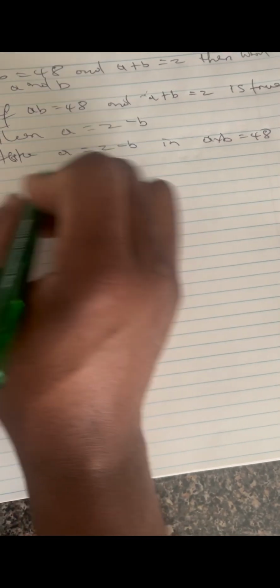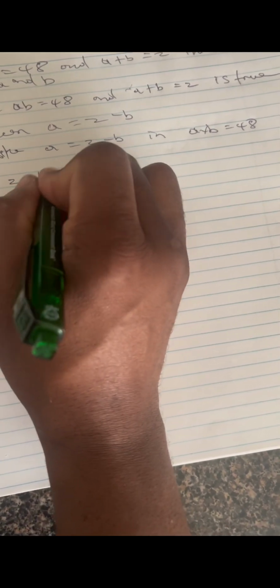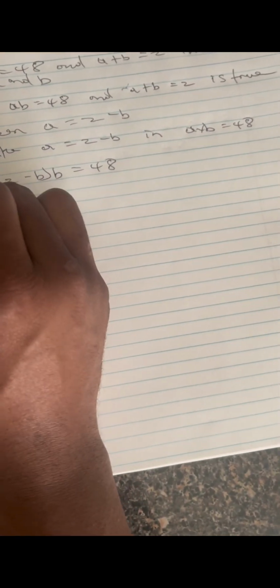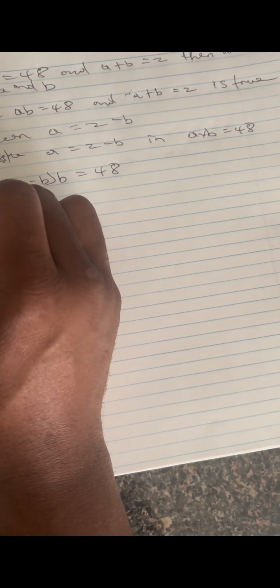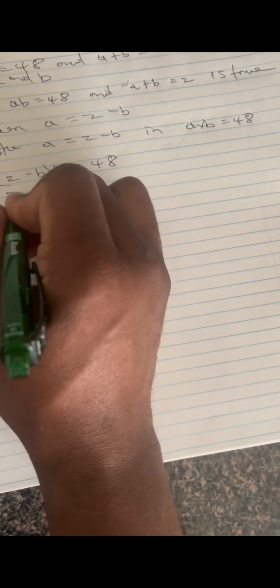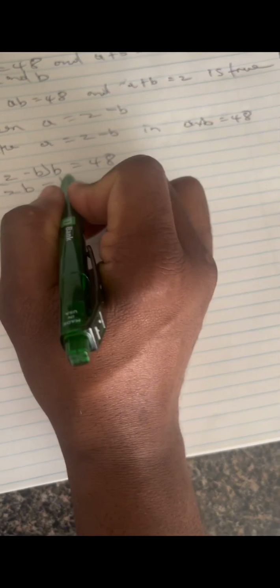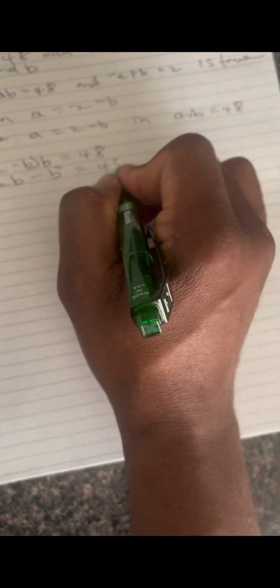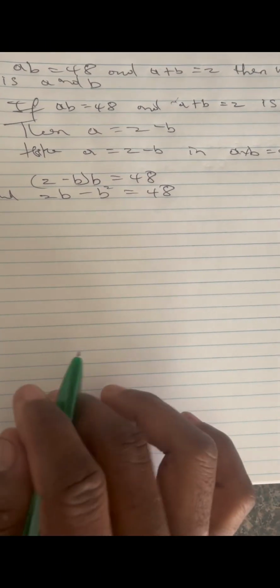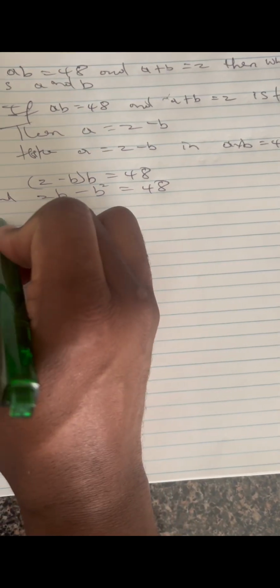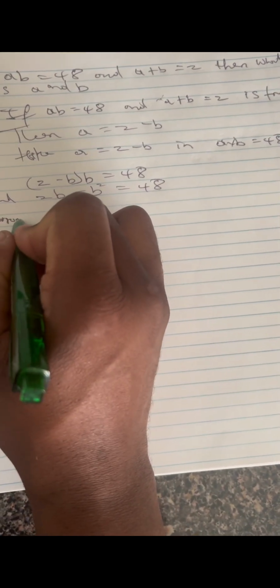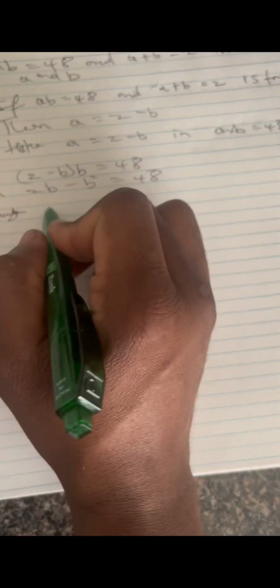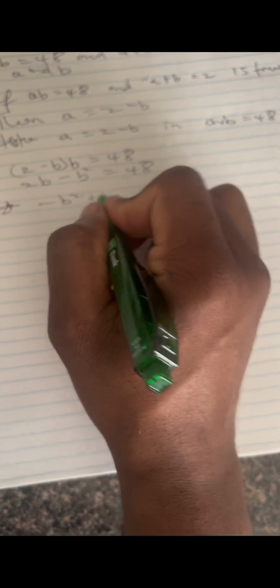So here, when I make a the subject of the formula, I will replace a in the equation ab equals 48. So I will have open bracket 2 minus b multiplied by b equals 48. So I will expand the bracket by multiplying b by both terms in the bracket, which will result in 2b minus b squared equals 48. So I'm going to have to rearrange this into a quadratic equation so that it can be simpler to solve.